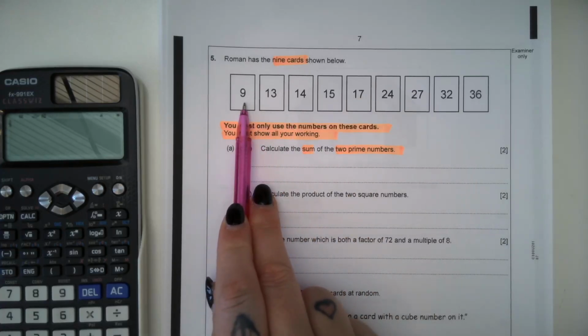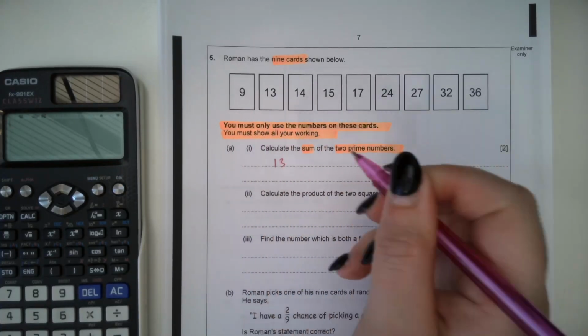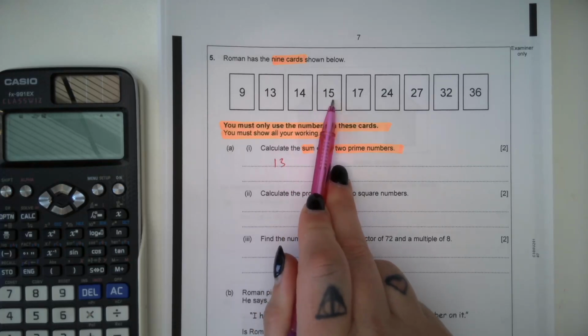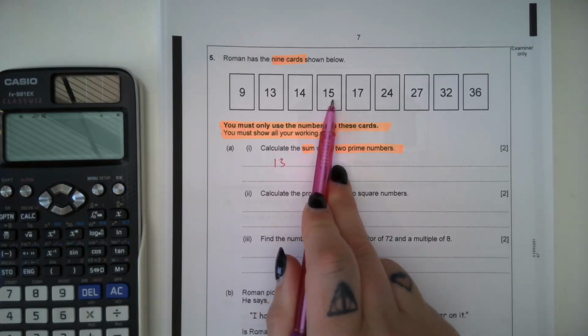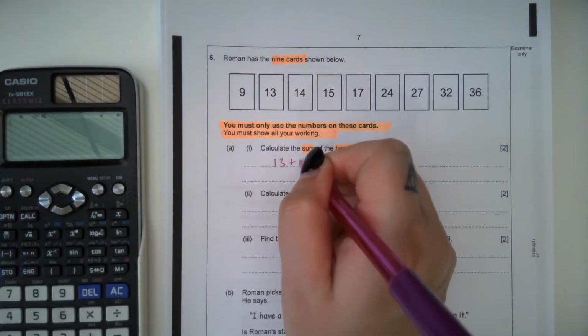Well, 9 is in the 3 times tables, so that can't be prime because it's in the 1s, the 9s and the 3 times tables. 13 is our first prime number. And then 14 is even, so it can't be prime. There's only one even prime number. 15 is in the 5 times tables as well as the 1 and the 5s. It's also in the 3s, so that's not prime. 17, that's another prime number.